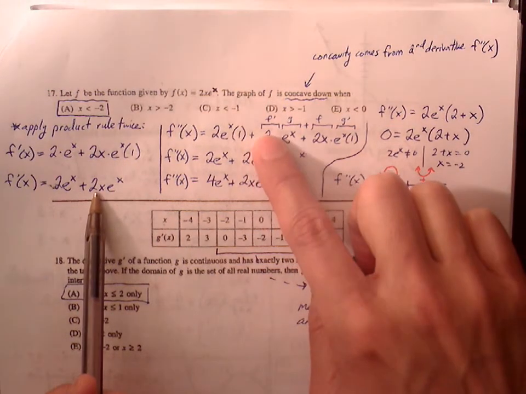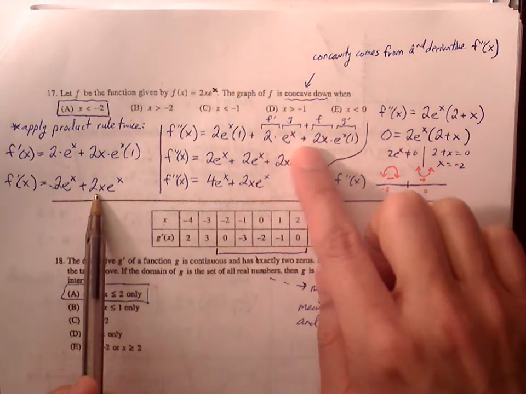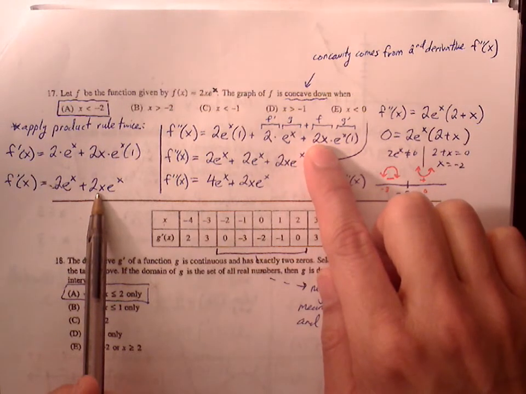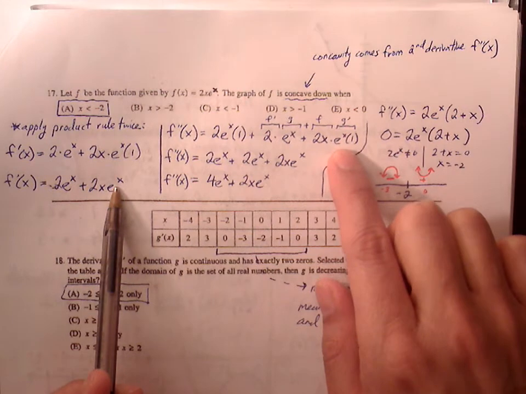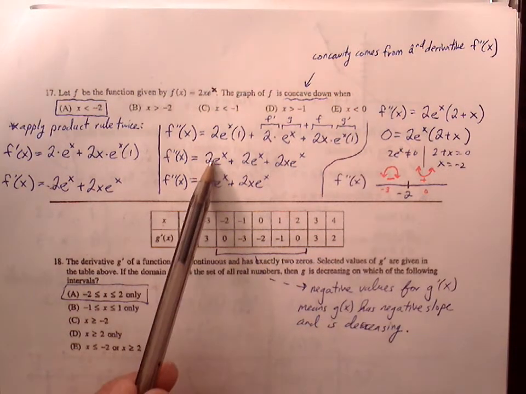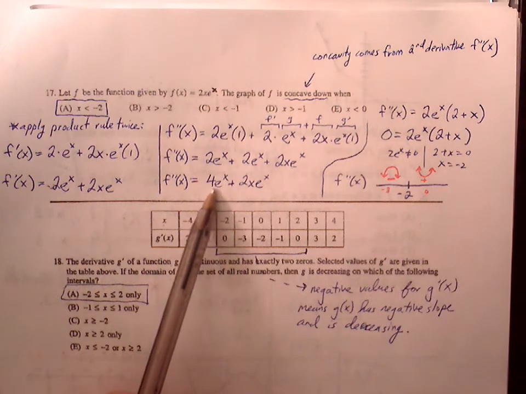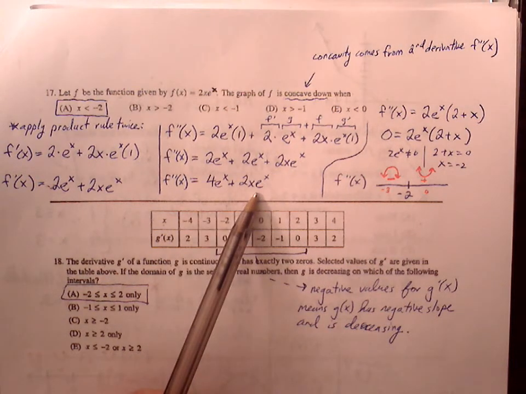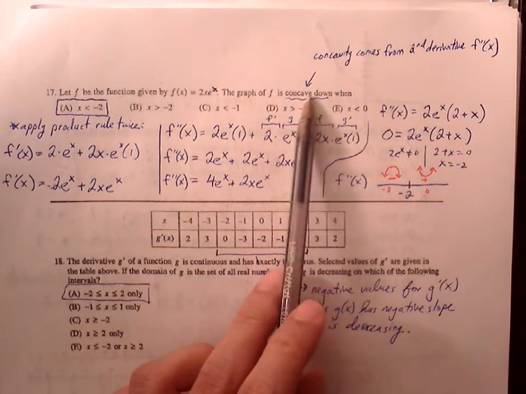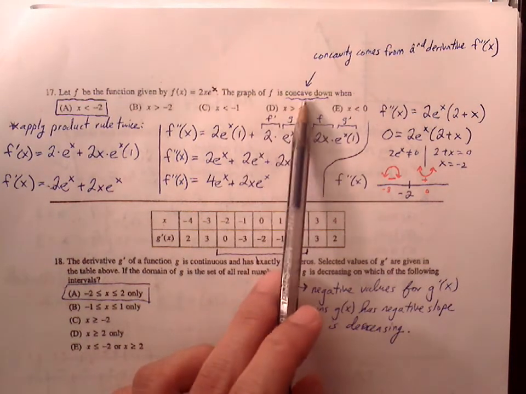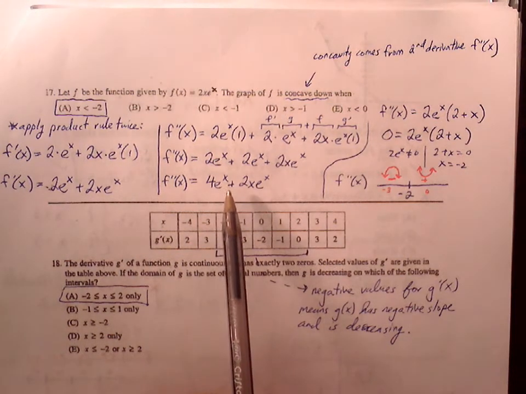2x becomes 2, e to the x stays, back to the f function, which is 2x, and then the derivative for e to the x is e to the x times 1. Clean all this up, we get 2e to the x plus 2e to the x. Combine those like terms, we get 4e to the x plus 2x e to the x. Now that we have our second derivative function, we know that we're going to be determining when the graph is concave down, so we're going to have to go through our concavity test.